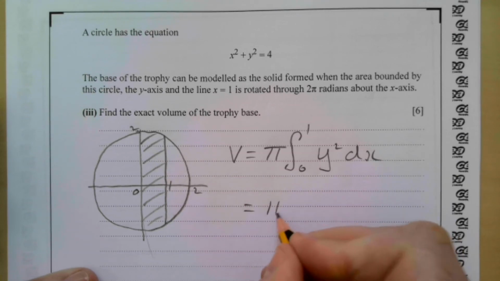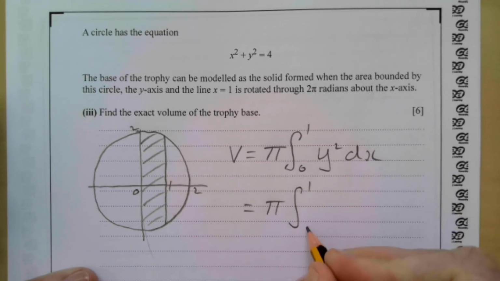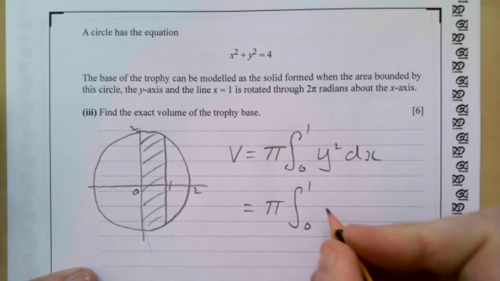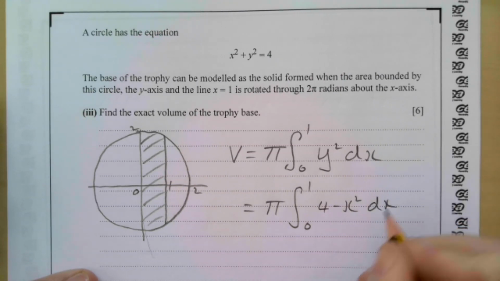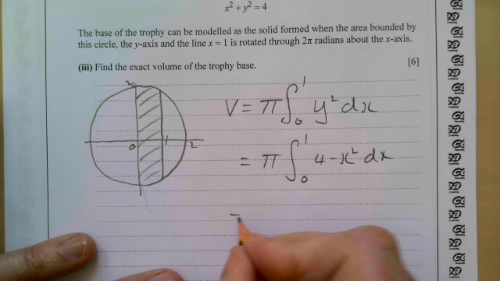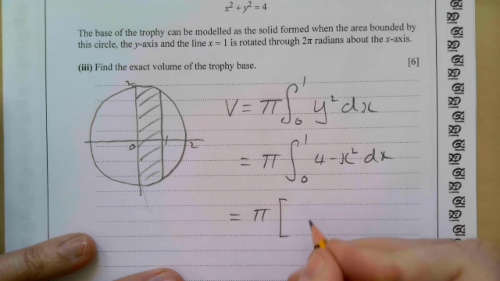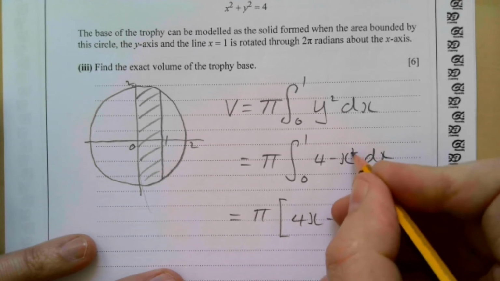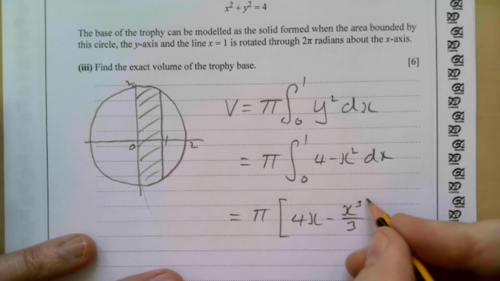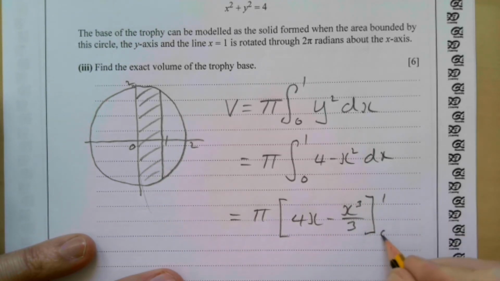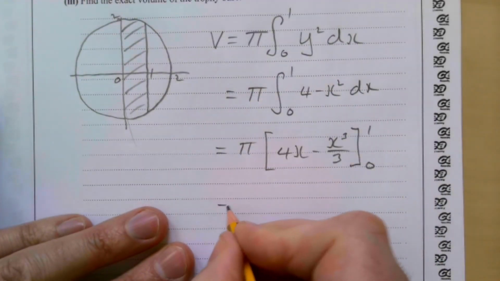So that equals pi between 1 and 0. Y squared is then 4 minus x squared. Integrating then, 4x and x cubed divided by the new power, over 3, between 1 and 0.